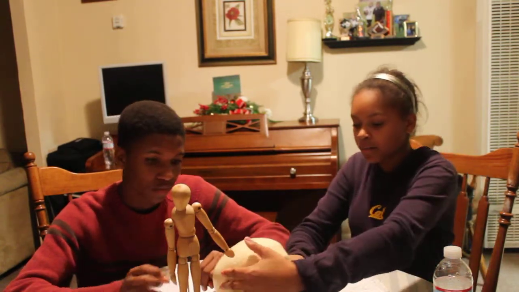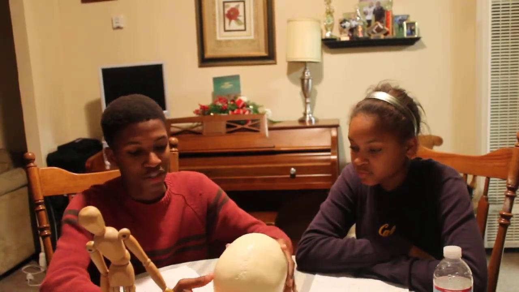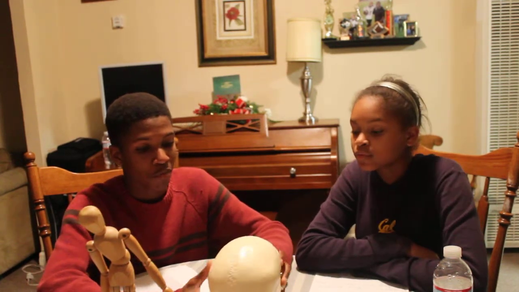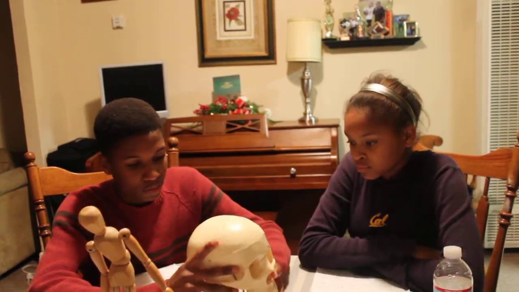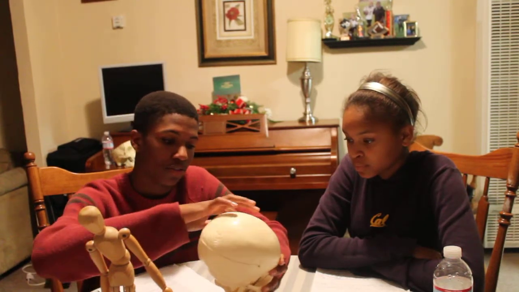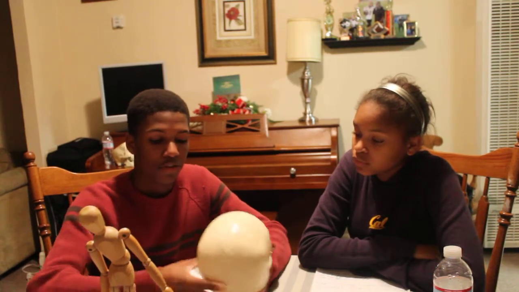So, anything you want to add about that, Tiaja? Yeah, sure. One thing you probably forgot about was these ridges in the skull right along here, which form, like my sister mentioned, the four plates of the skull: parietal, frontal, occipital, and temporal. And in case you're wondering why there are ridges and grooves, as they're sometimes called, along the skull, this is very simple.